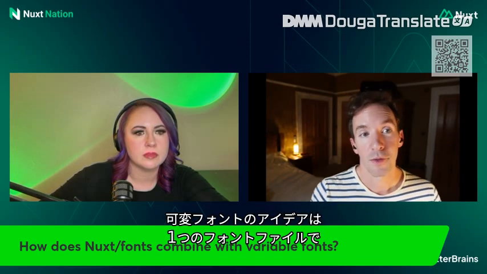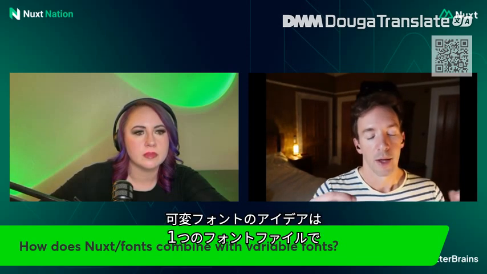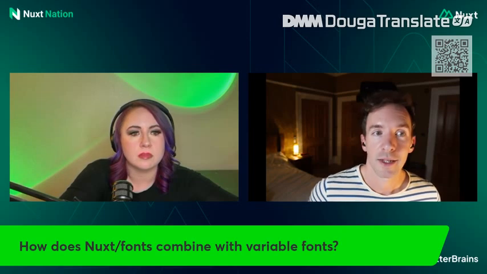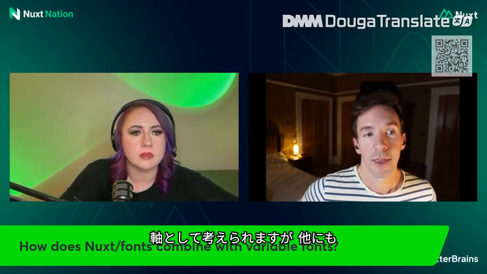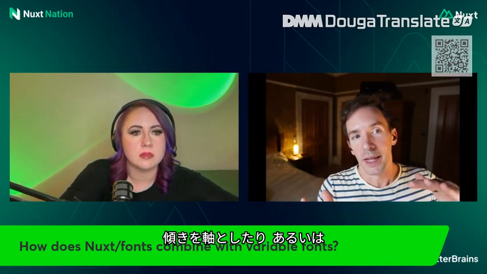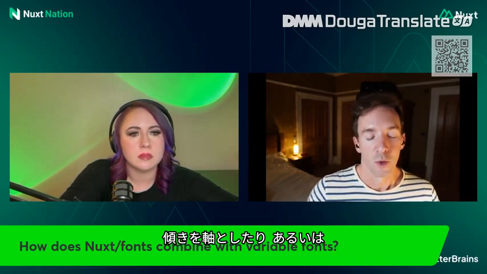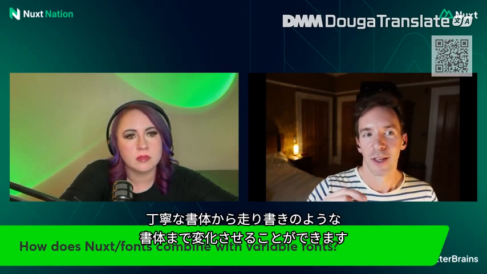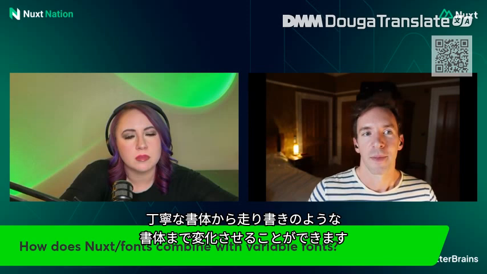So the idea of a variable font, by the way, is that you can have one font file that can render different things based on different axes. For example, boldness, or weight, is something we often think of as an axis, but you might have other things like obliqueness as an axis, or informality as an axis. So something might go from very careful to quite scrolly, and different fonts have different axes.